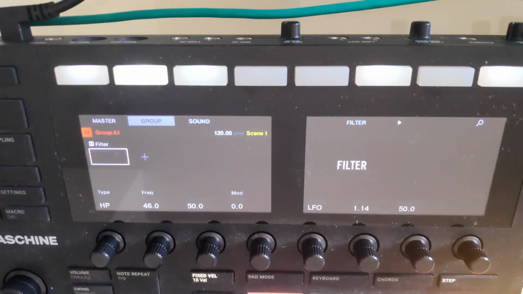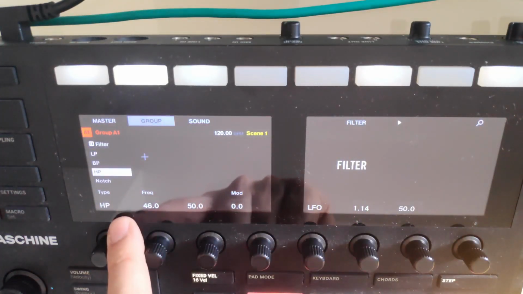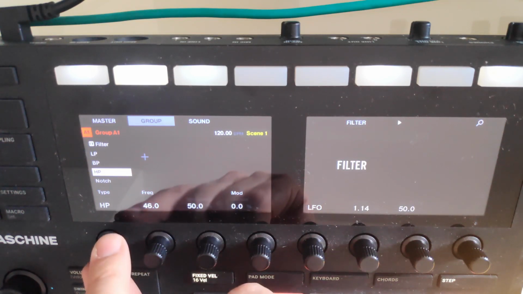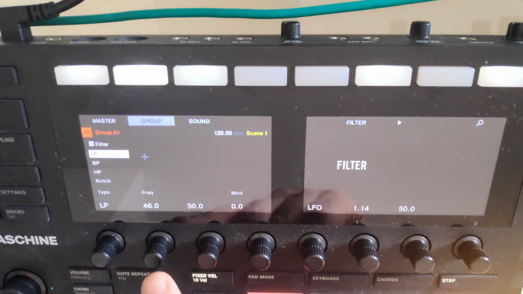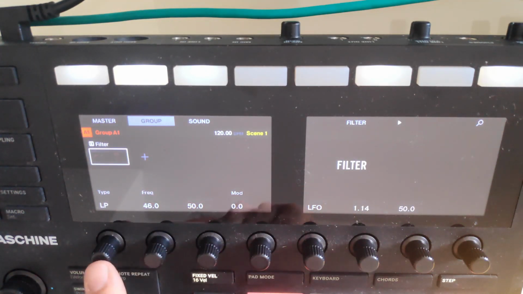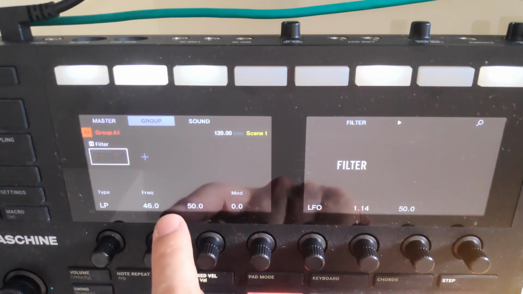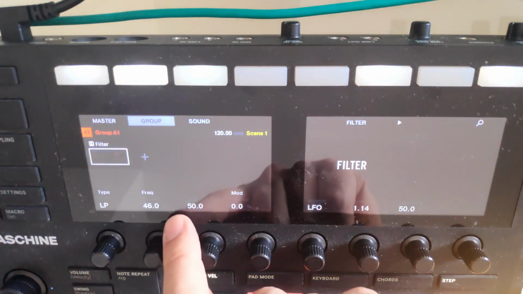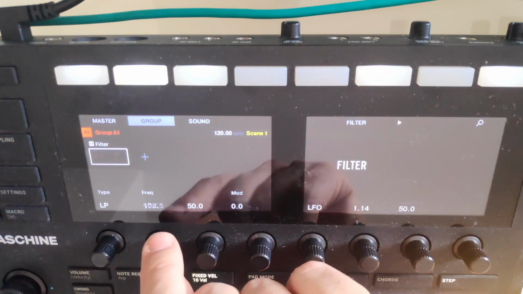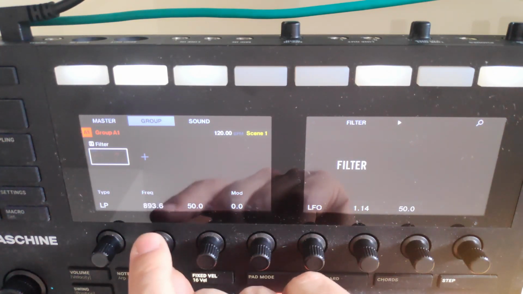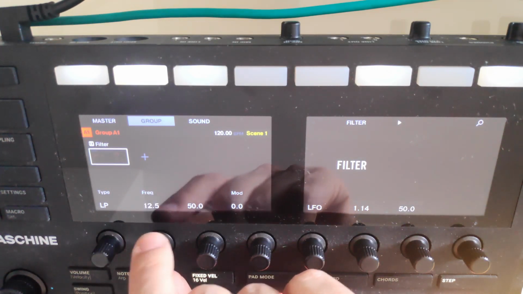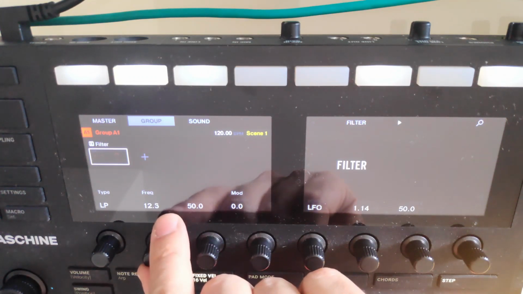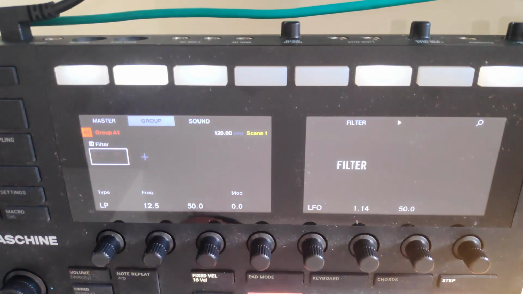There is another alternative to the high pass filter, which is the low pass filter. In the same effect, instead of using HP, you use LP, low pass. And in this case, because it's a low pass, everything below 46 Hz will pass. So the start position is at the very top. Go to the right, this is the start position. And listen how it sounds.